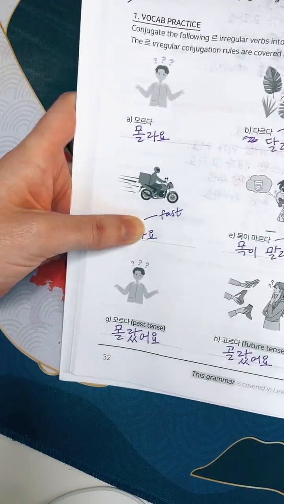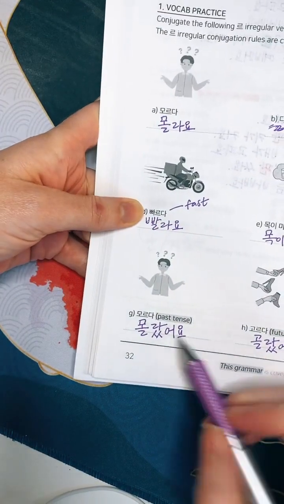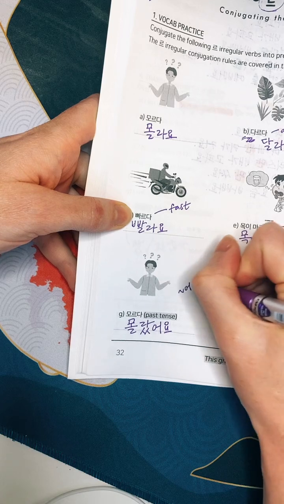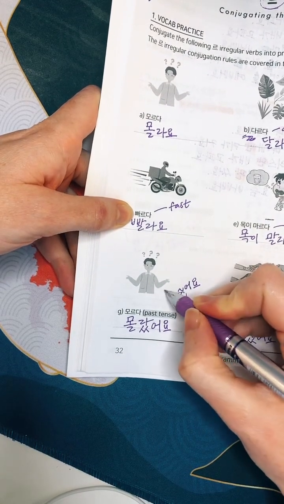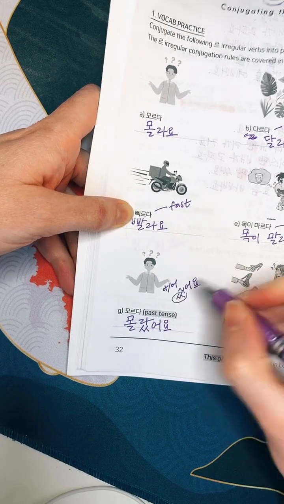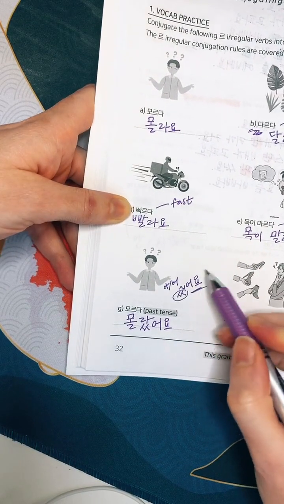Why not 몰랐어요? So the past tense always is 어요 at the end. Before the ㅆ, that's where it's 아 or 어, but this part is always 어요.